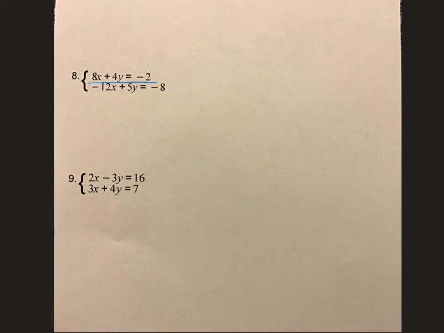So I'm going to subtract my 8x, and then divide by my 4. So negative 8 divided by 4 gives me negative 2. Negative 2 divided by 4 gives me negative 1/2. Now I'm going to take this negative 2x minus 1/2 and plug it in for that y in negative 12x plus 5y equals negative 8.